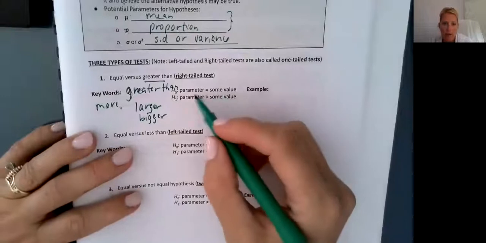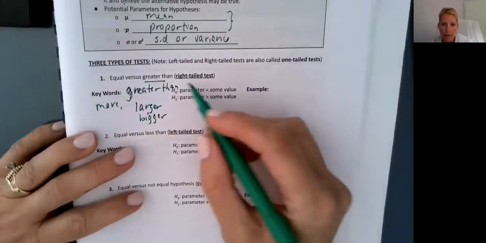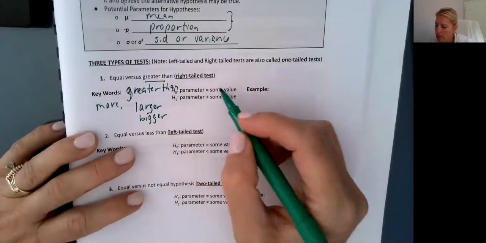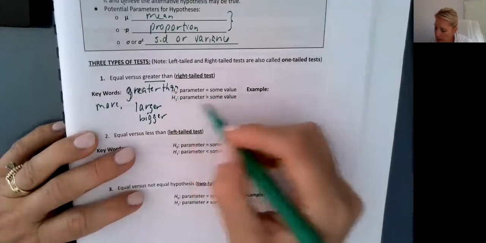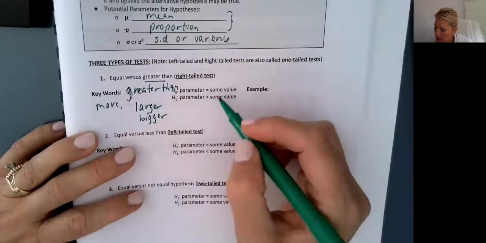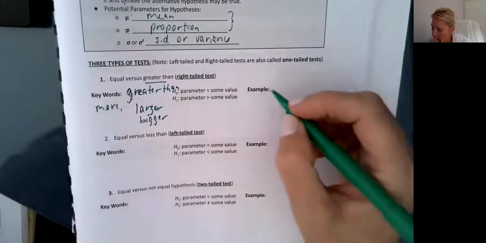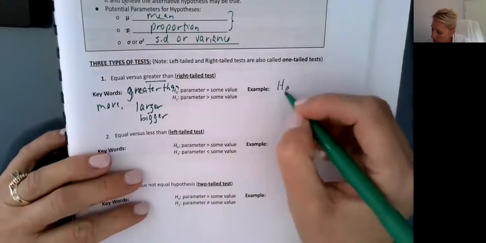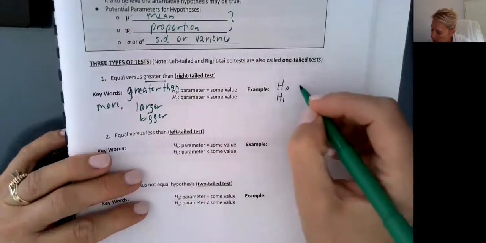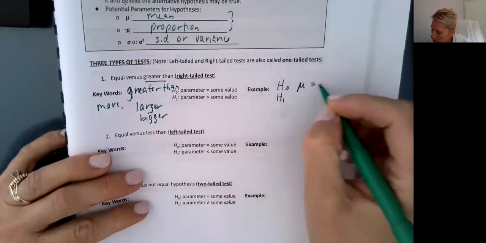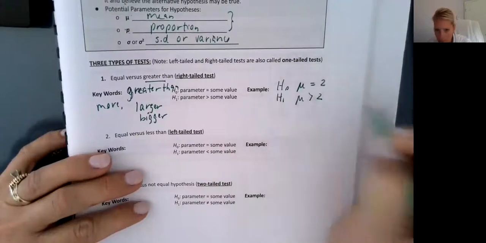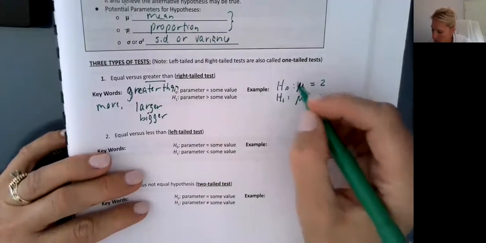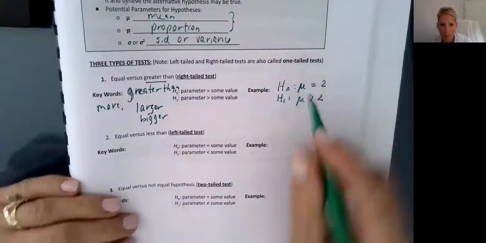And you'll notice that the H sub 0, the null hypothesis, always has an equal to, and the H1 will then have the inequality. So this is a greater than. So we could have something like this, where the mean is equal to 2, or we might say the mean is greater than 2. Okay, so the H0 always has the equal.